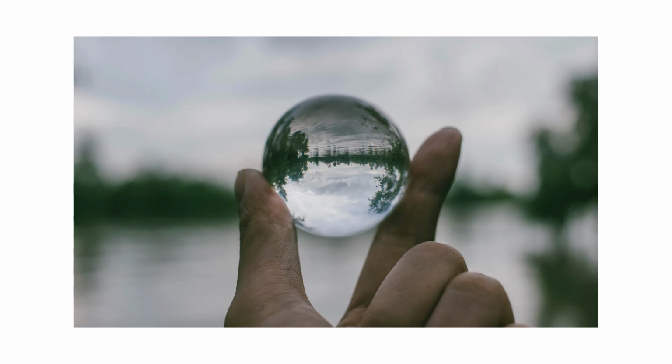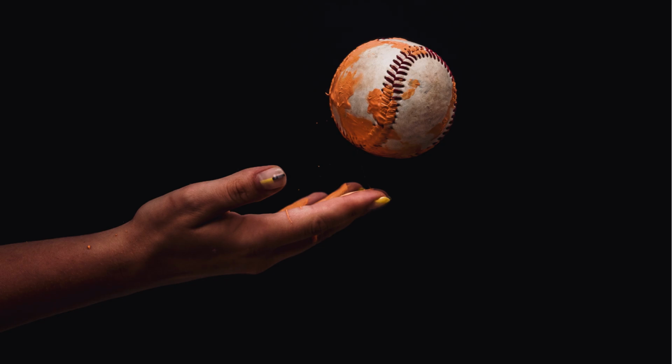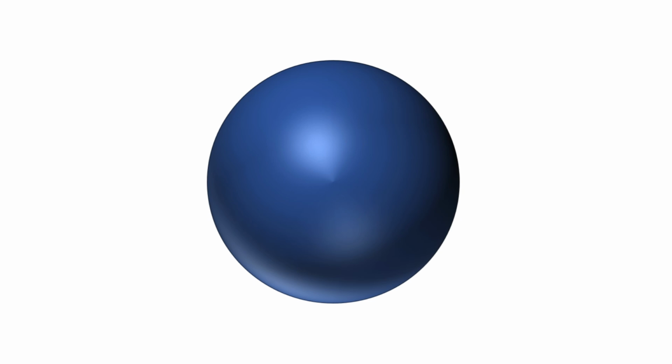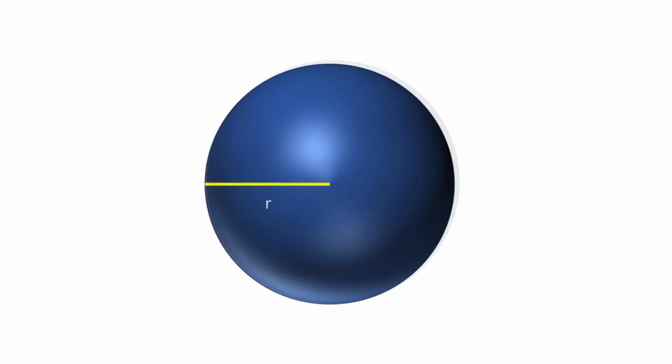What is a sphere? First things first, what exactly is a sphere? A sphere is a 3D shape where every point on the surface is the same distance from the center. That distance is known as the radius.